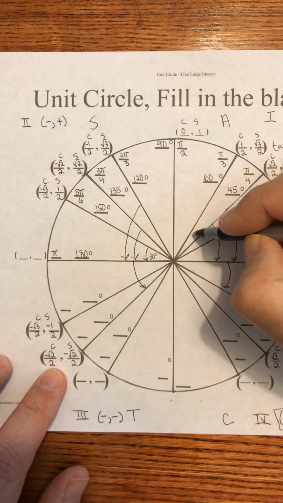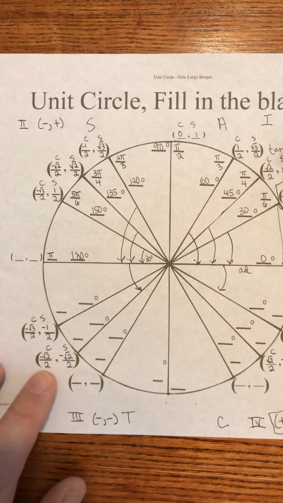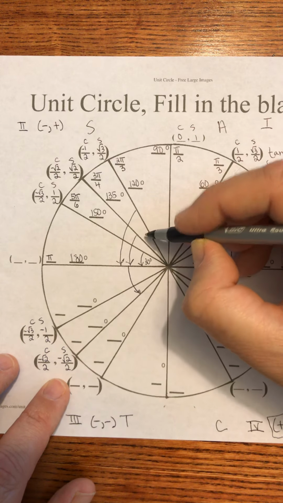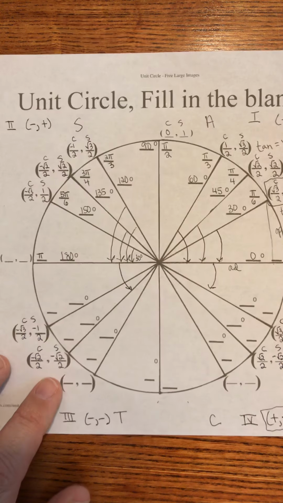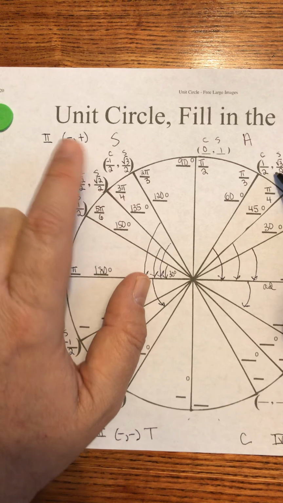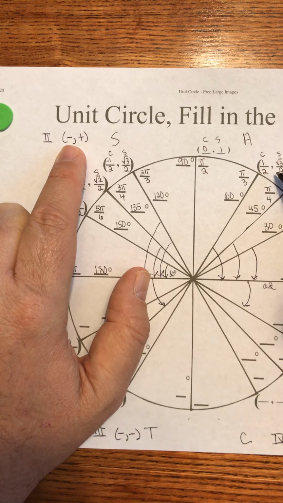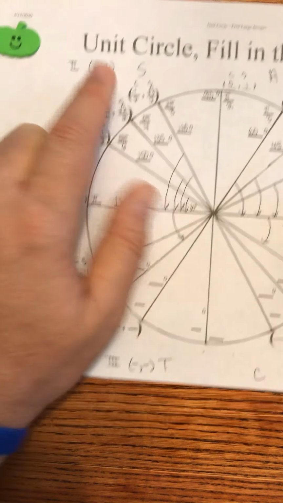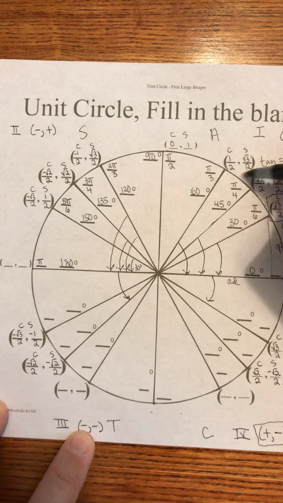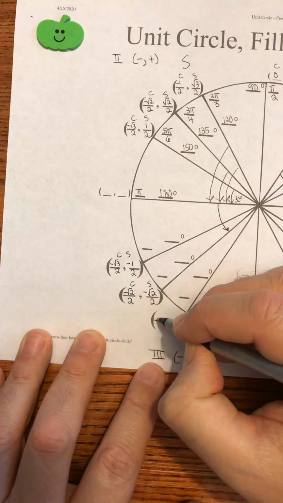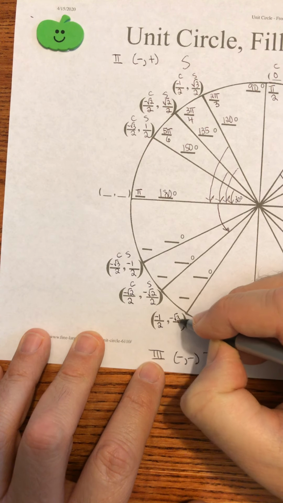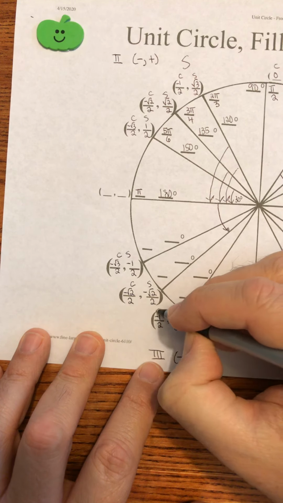All right, now the one farthest away from the x-axis, 60 degrees. This one right here is 60 degrees away from the x-axis, right here, 60 degrees. Notice these are very similar, except in quadrant 2, the x is negative, the y is positive. In quadrant 3, they're both negative. So I take this ordered pair and I put it down here and I change both the x and the y to negative. Cosine, sine.